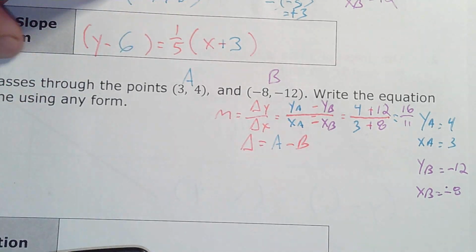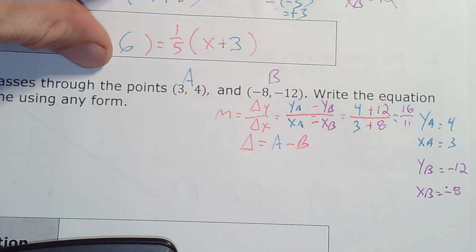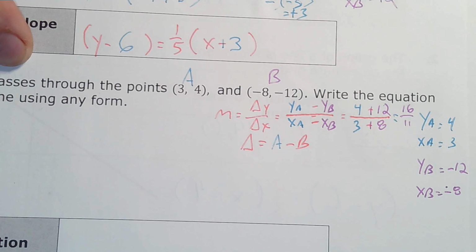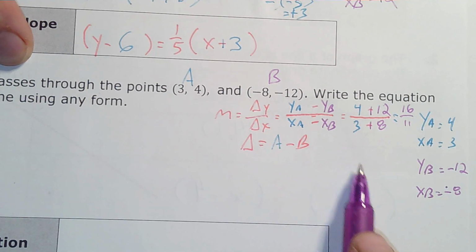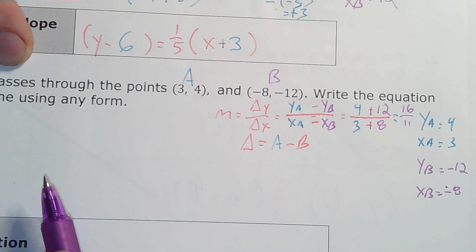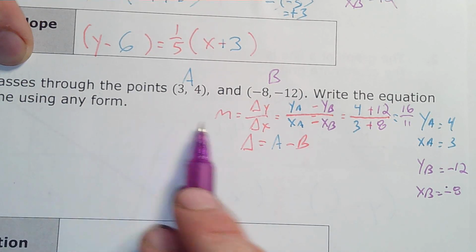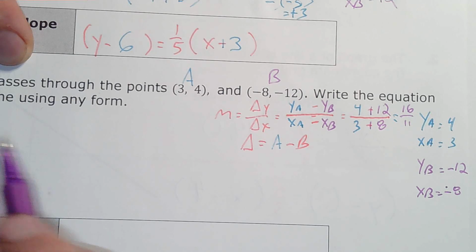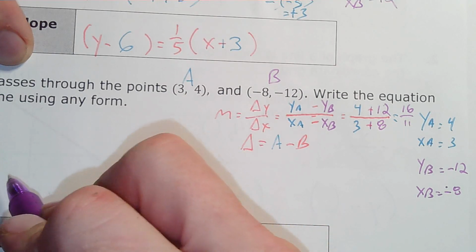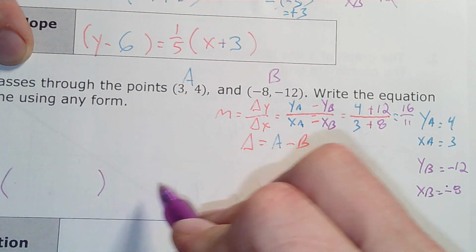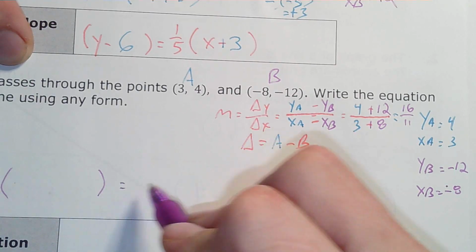Okay. So from here, for any line, we can use any point in point-slope form. Okay, so we can do any point. So I'm going to stage my x and my y.